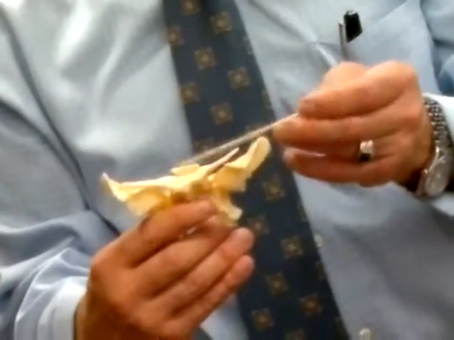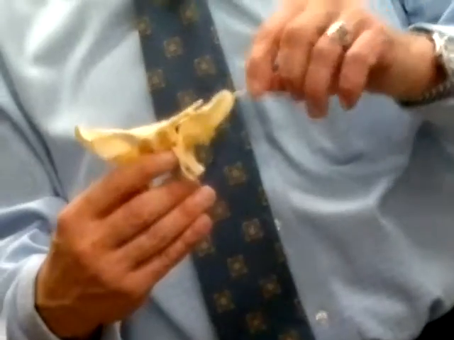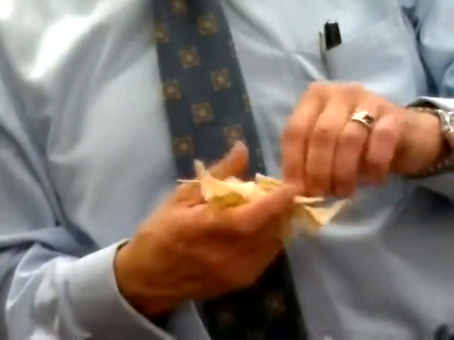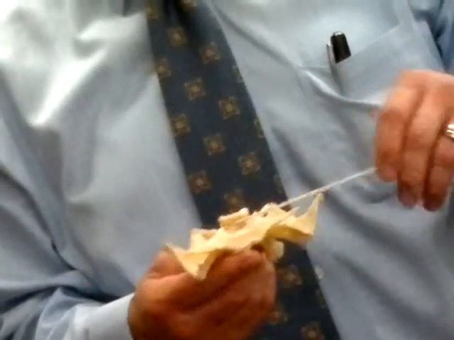What's this process called in here? This is your sella turcica. Remember that sella turcica? What sits in the sella turcica? The pituitary gland. And what does the pituitary gland make? Hormones. What are these called?